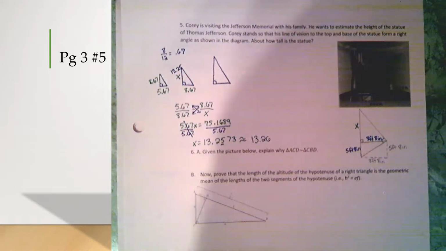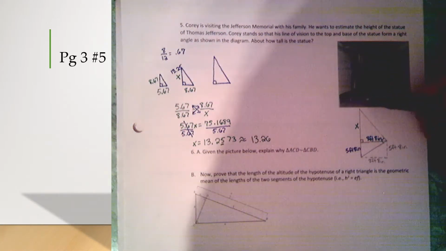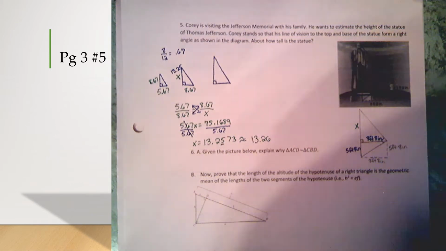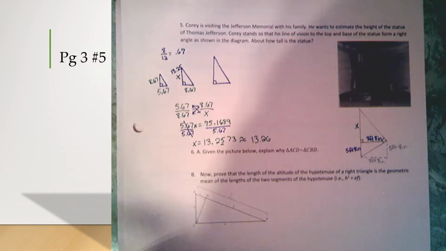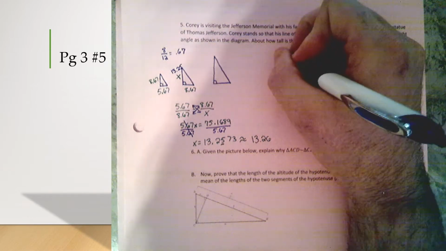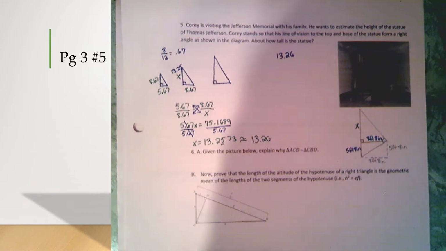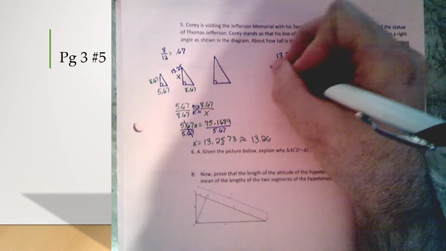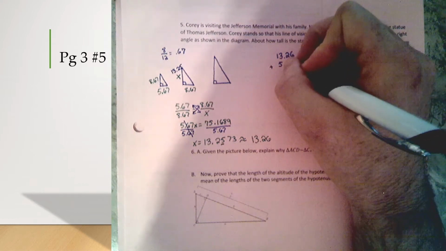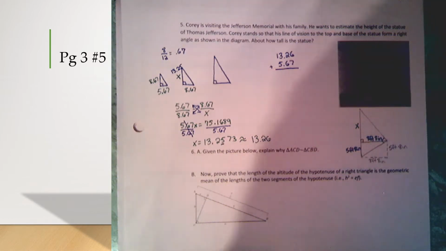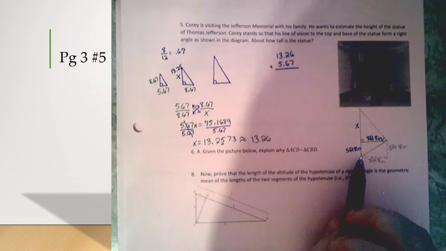Now, if I want to find the full height of the statue, I would need to go from the base and whatever x is. So I'm going to combine those numbers and add them together. So that means I'm going to do 13.26, because that's what our x equaled, plus 5.67, because that's the height of the base of the statue, which was given to us earlier.